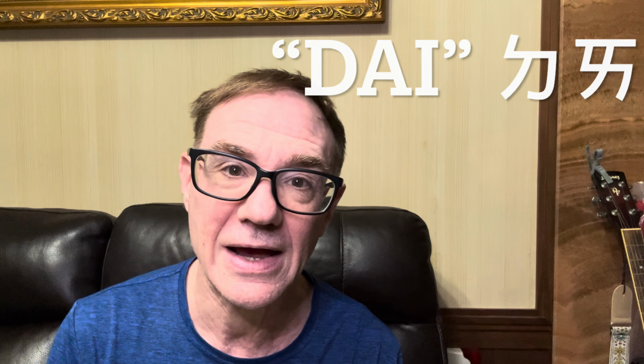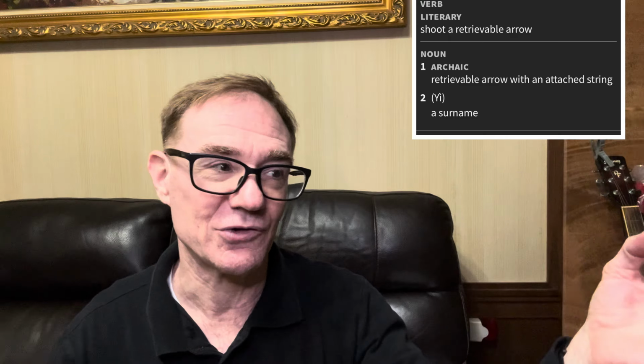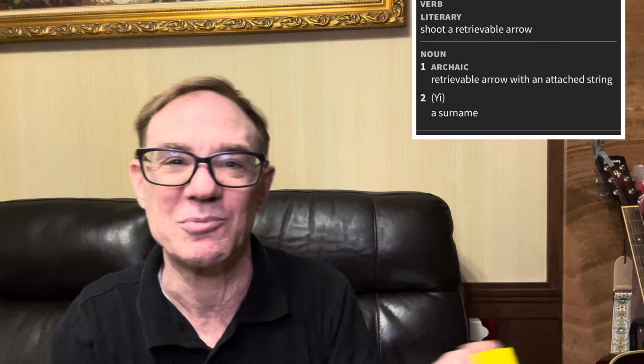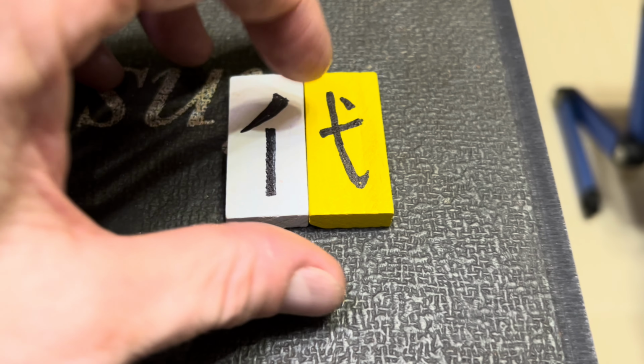But this one, yi, is also a weapon or a hunting tool. It is a bow, an arrow. An arrow has a string attached to it. In my research, I found it. Why would you do that? Because you can save arrows. You can pull your arrow back after you shoot what you shot. Beautiful. Dai. Put this up here.